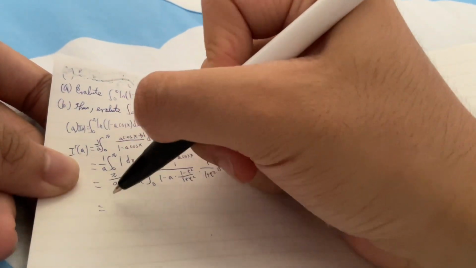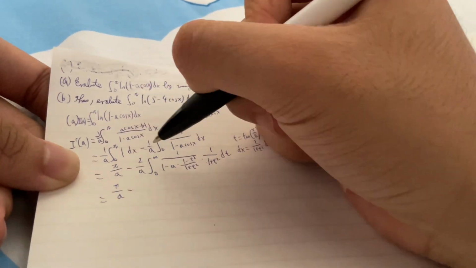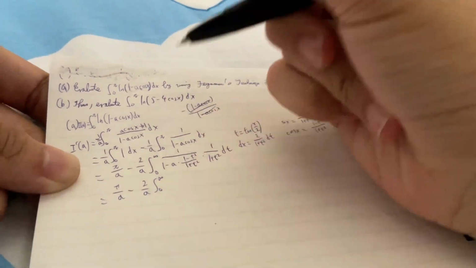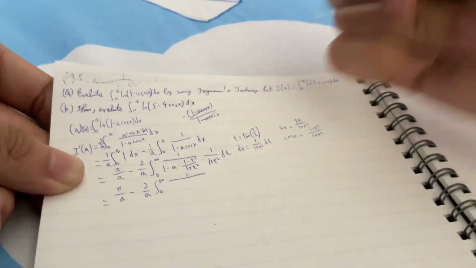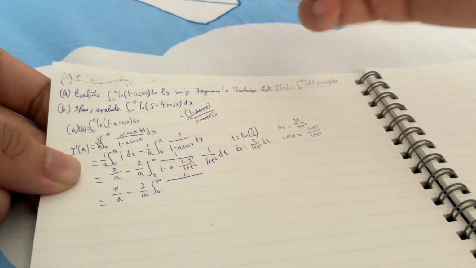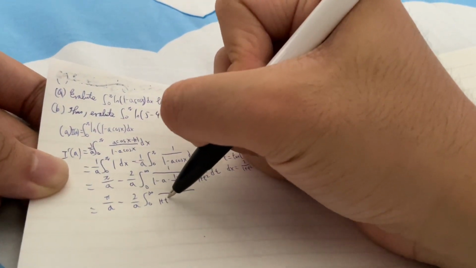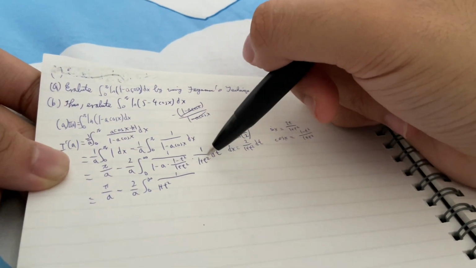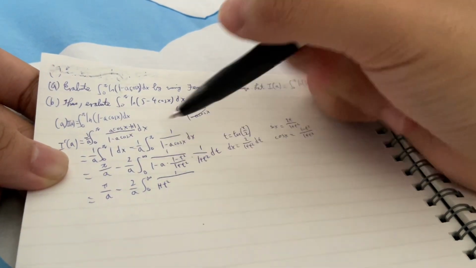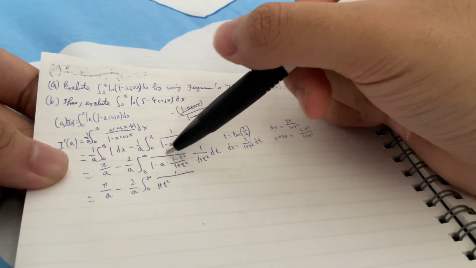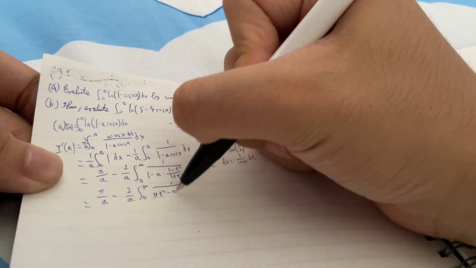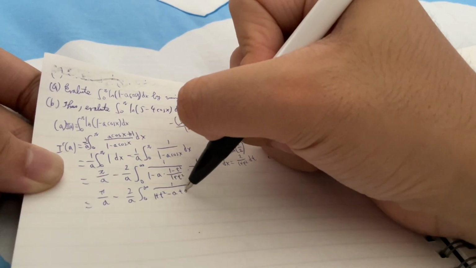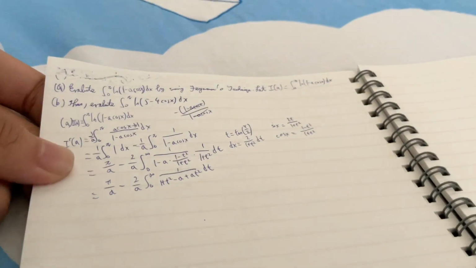So keep going, you get pi over a minus 2 over a times this integral of 1 over, and then multiplying by 1 plus t squared inside, you get 1 plus t squared. And then this 1 plus t squared and 1 plus t squared cancel each other out. So let me multiply by negative a inside, you get negative a, and then multiplying inside, you get positive a t squared dt.